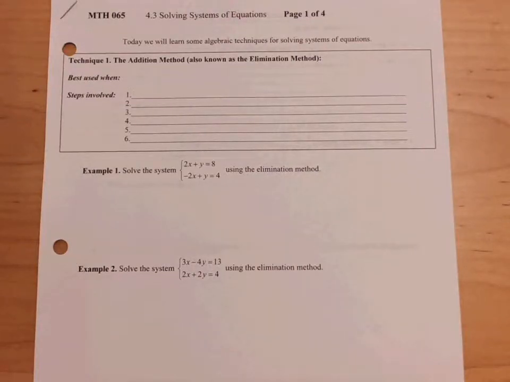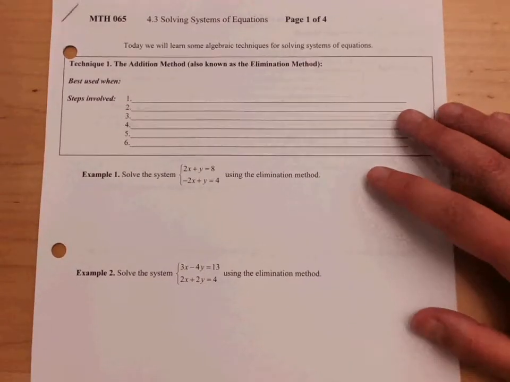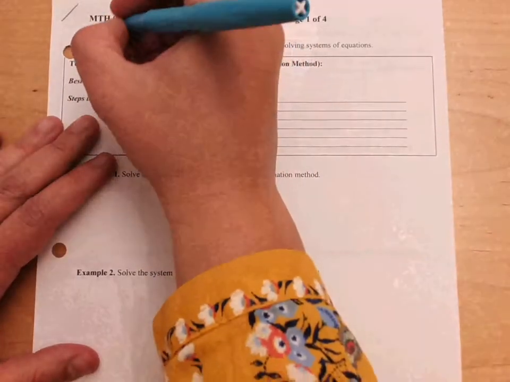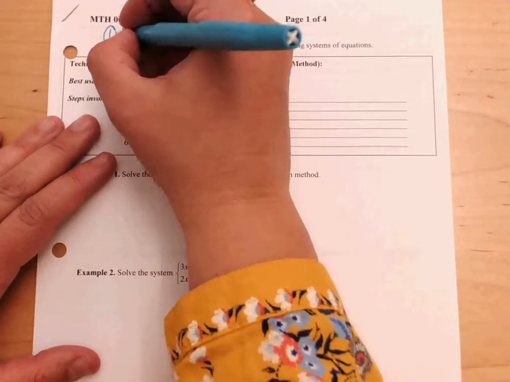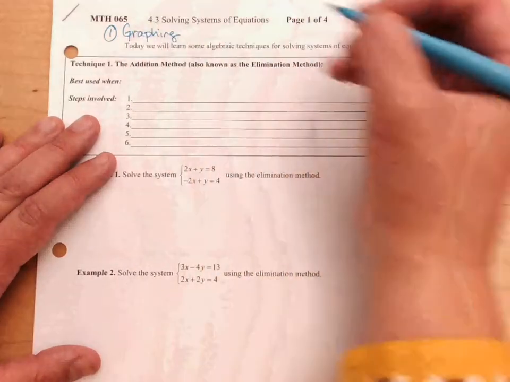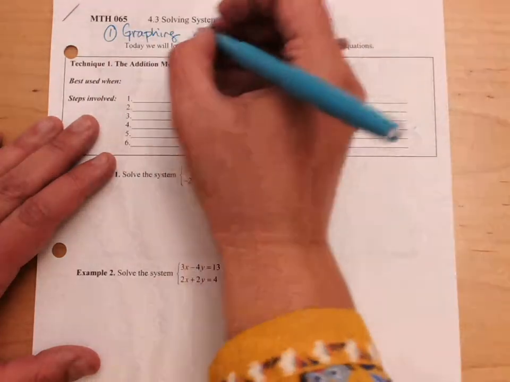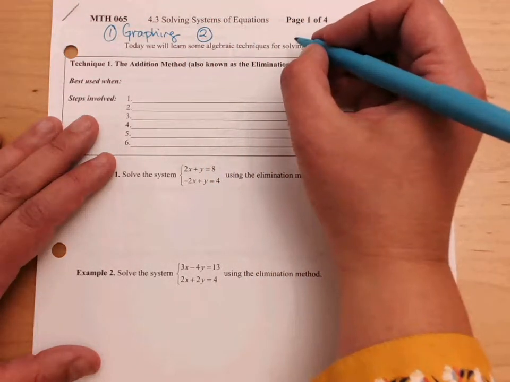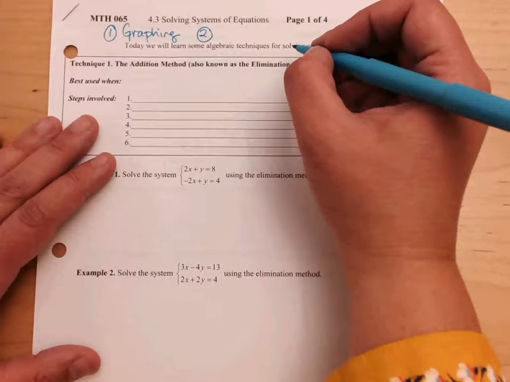Okay, in Math 65 today, we're going to talk about two other ways to solve systems of equations. So far, what was the only way that we have learned to solve a system of equations? In 4.1, what did we learn? We solved systems by graphing. Good. Okay, today we're going to learn that there are two other ways to solve systems of equations. Does anybody have any guesses as to what they are?